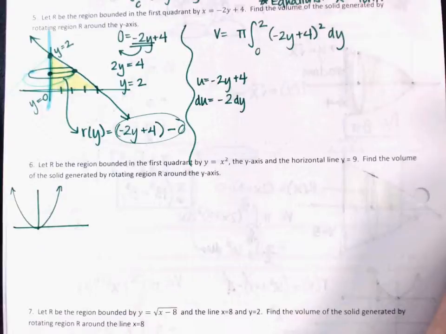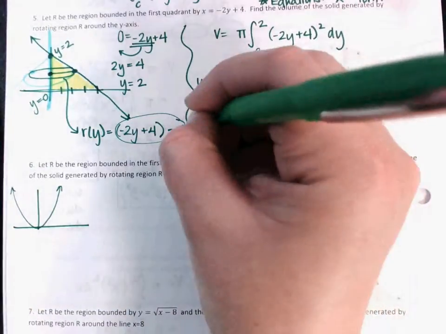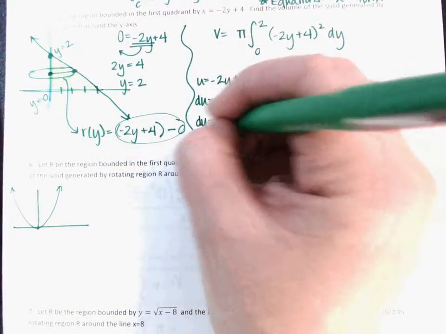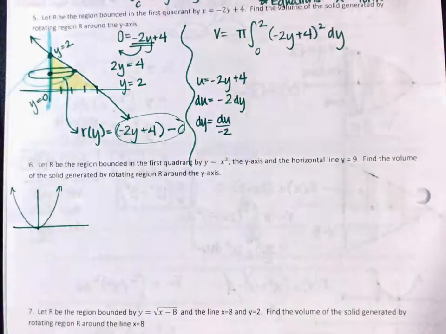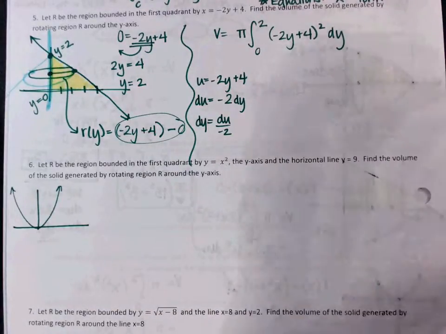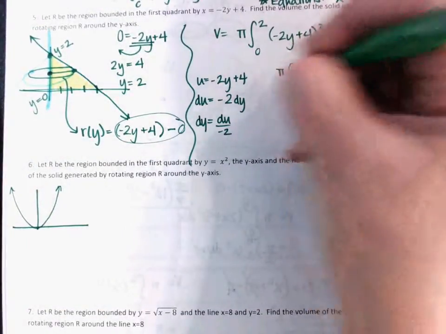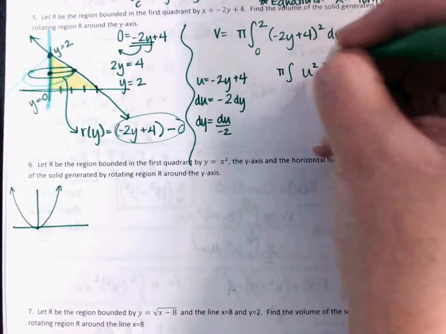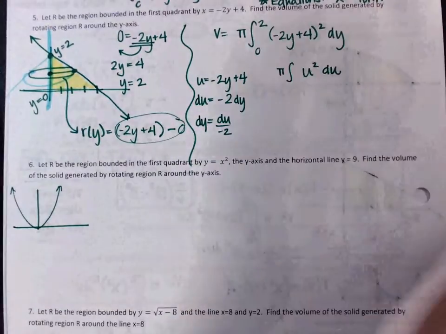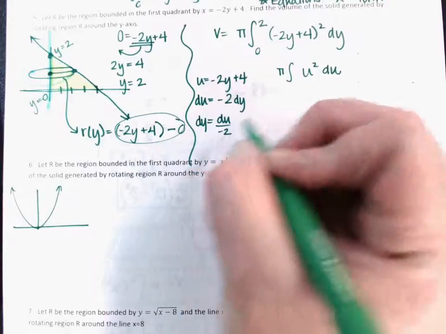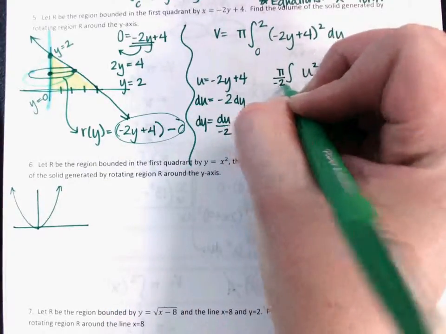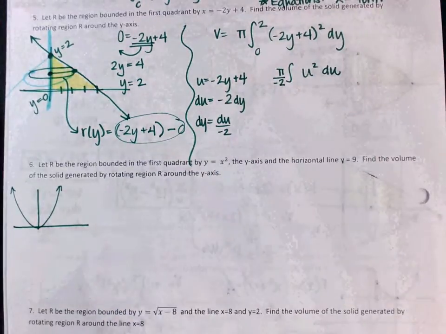So far, so good? Okay, then my dy has to be du over negative 2, right? So we're going to rewrite our integral. It's going to be u squared du, but then because I had this over negative 2, I'm going to put it in the front.